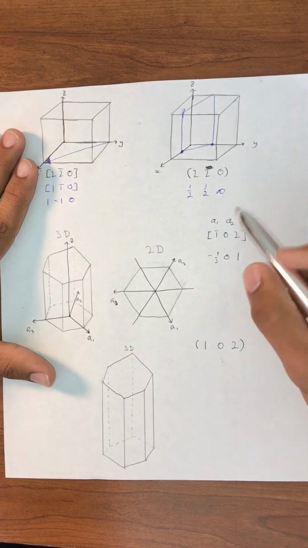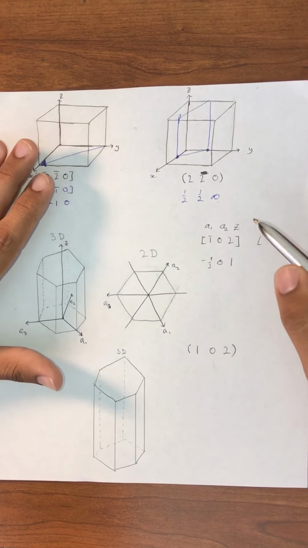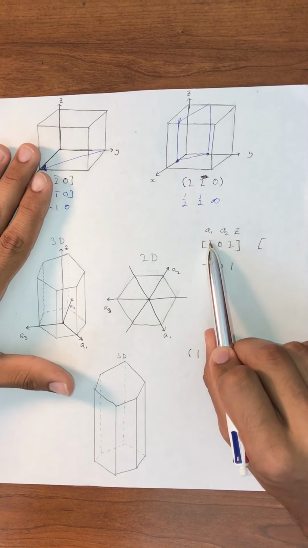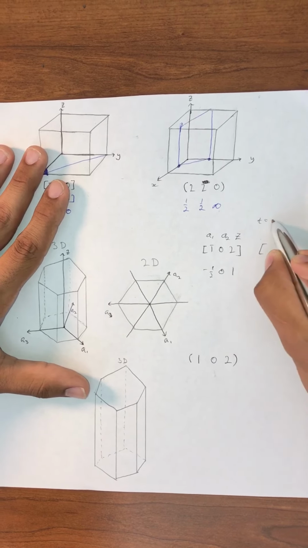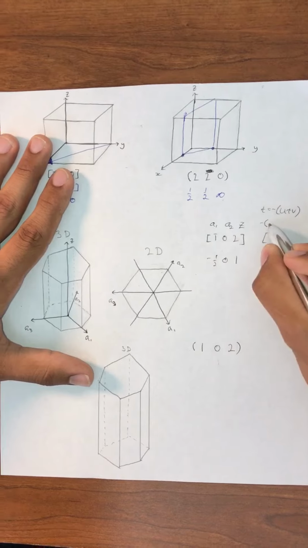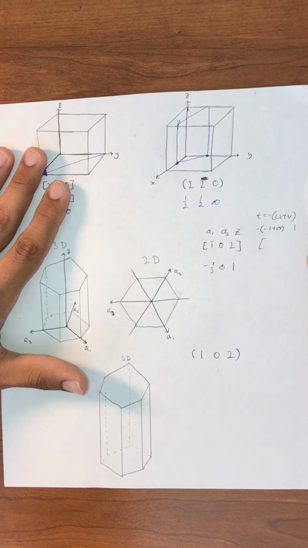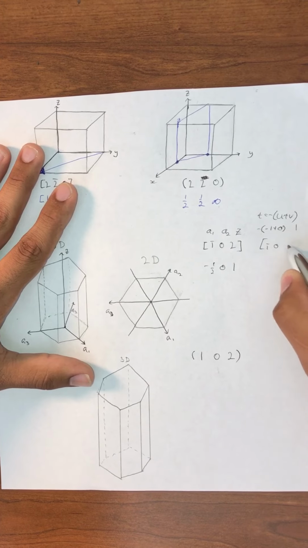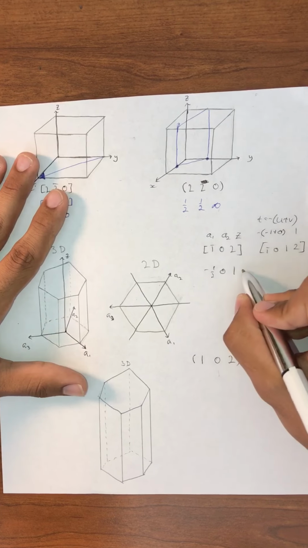And so to find your 4 Miller index notation when you're dealing in the projection method, all you have to do is, if this number is U and this number is V, and T is your A3, T is equal to negative U plus V. So in this case, it would be negative 1 plus 0, which would make a positive 1. So your 4 Miller index notation would be 1 bar, 0, 1, 2.